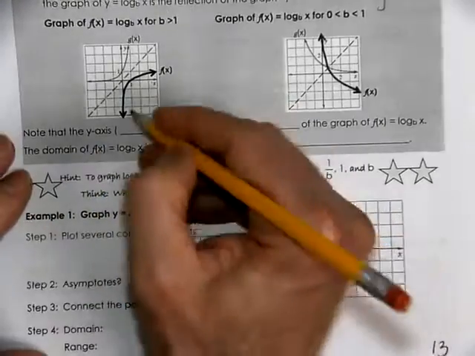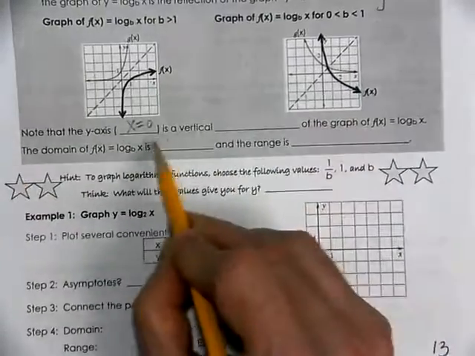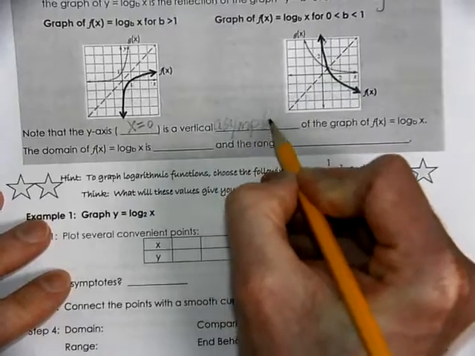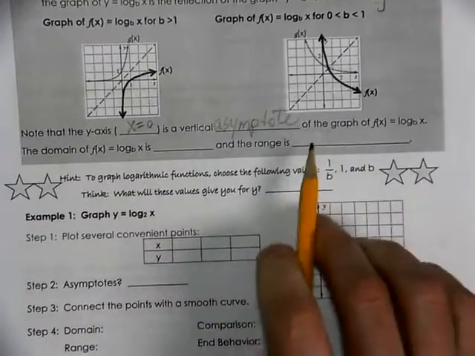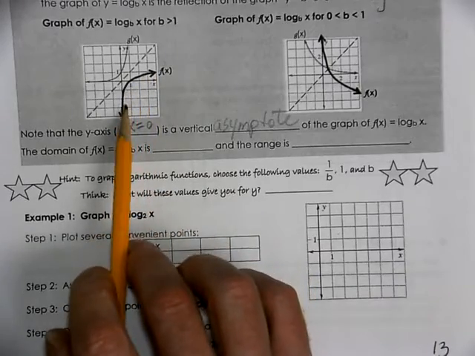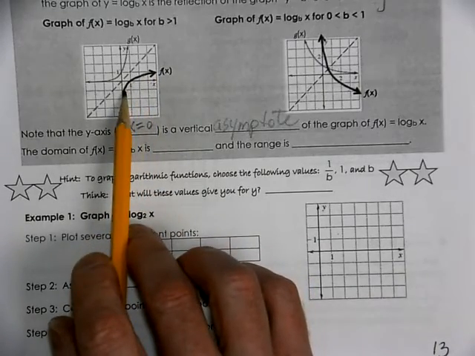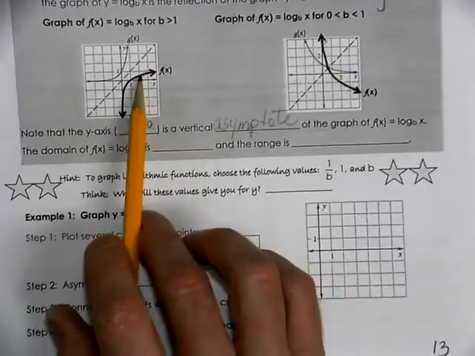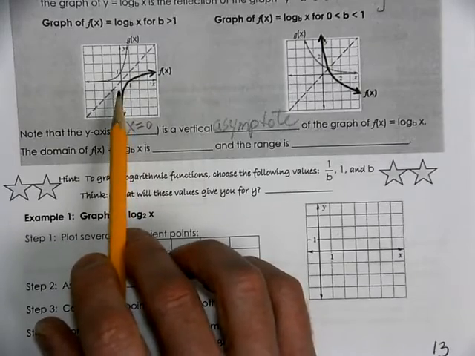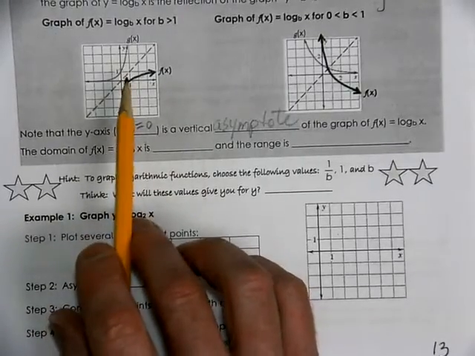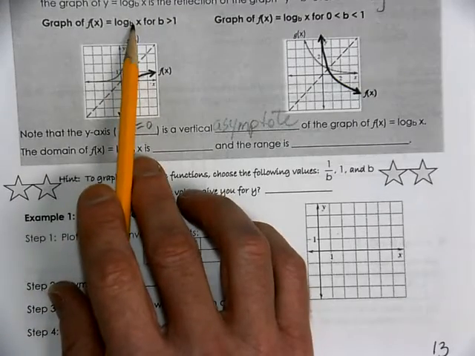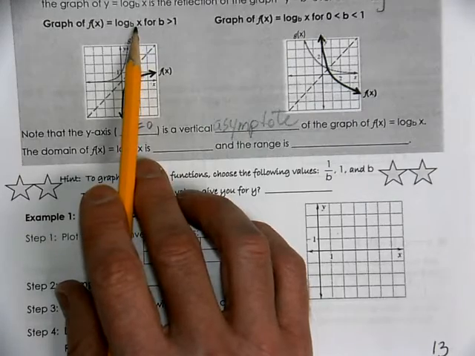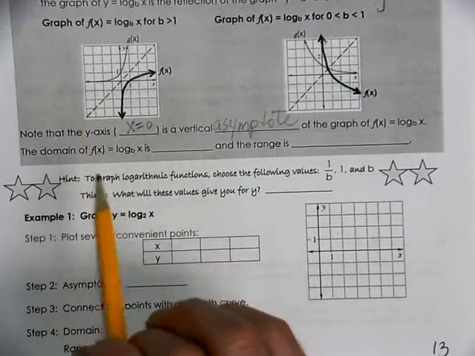Note that the y-axis, also known as x equals 0, is a vertical asymptote. That means that the graph is going to be approaching it as it comes closer and closer to the y-axis. It will never reach it. For any of the parent functions, it'll never reach the y-axis. You cannot plug in 0. Your base to any power is never going to equal 0. 2 to no power equals 0.